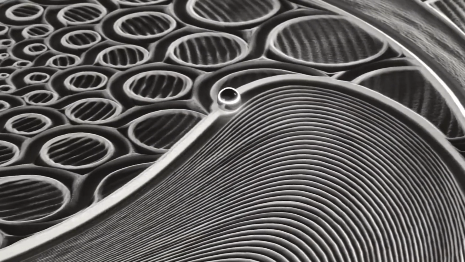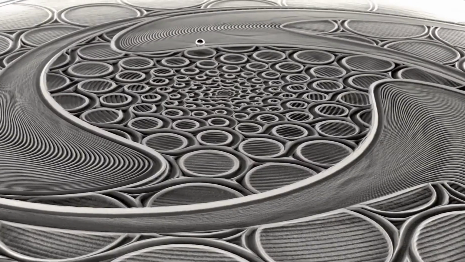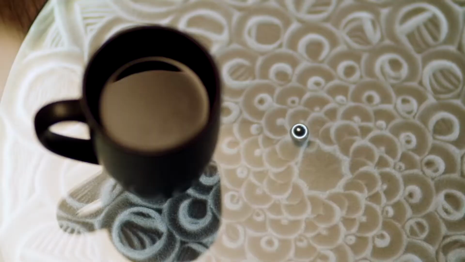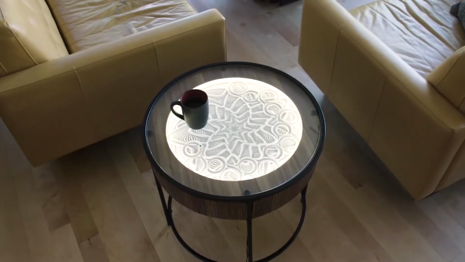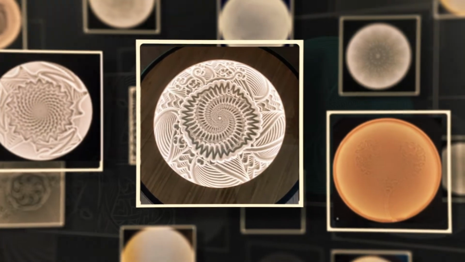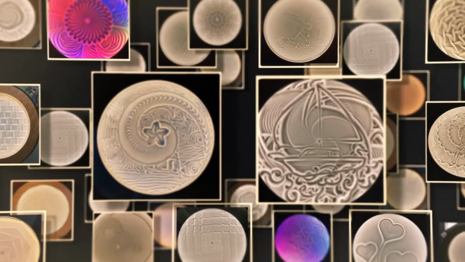A metal ball rolls through sand, endlessly creating and erasing tracks. Sisyphus merges decor, furniture, and tech with stunning kinetic art. And now you can make your own kinetic art on Sisyphus.